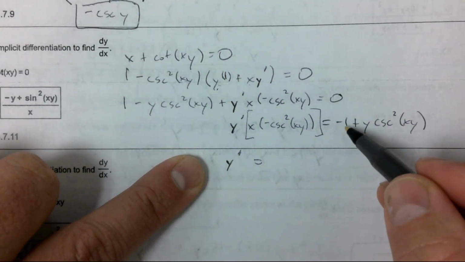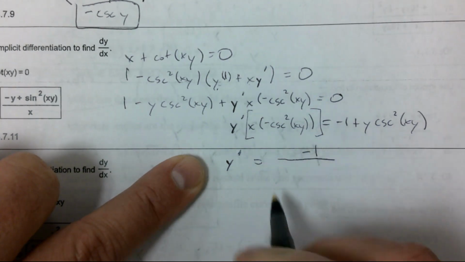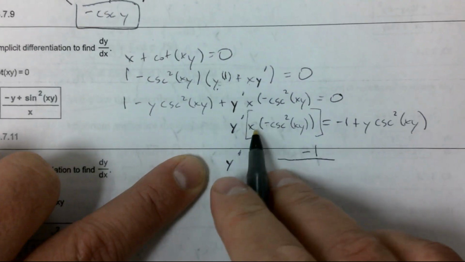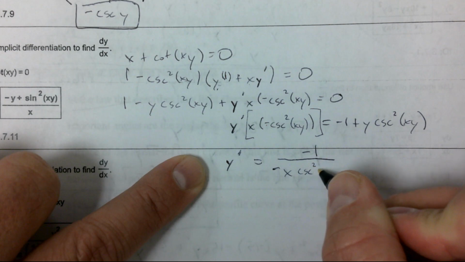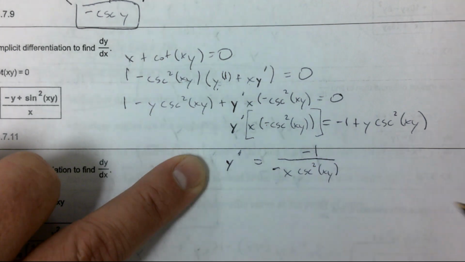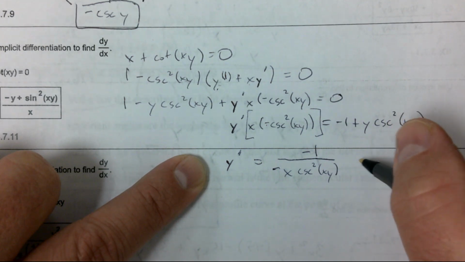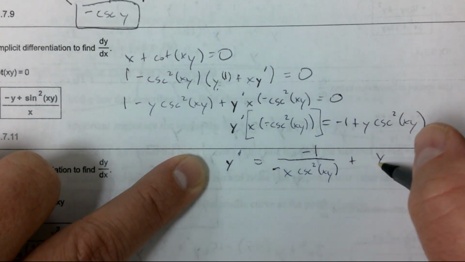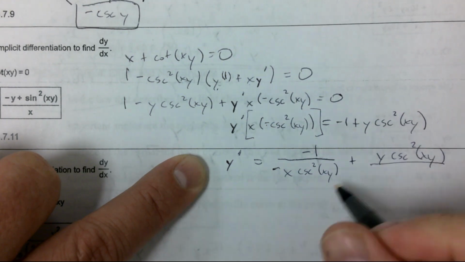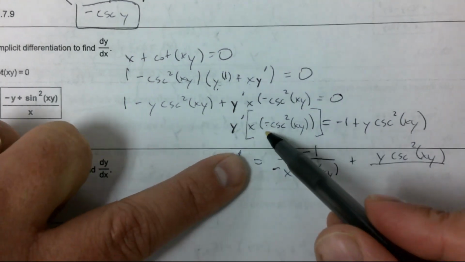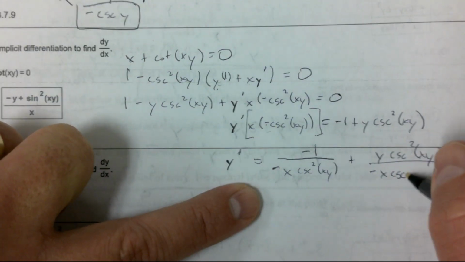And so that's going to be negative 1 over, now I really am going to make that negative x here, and then cosecant squared xy. And then this one, we've got our plus y cosecant squared xy, and we're dividing by the same thing, negative x cosecant squared xy.